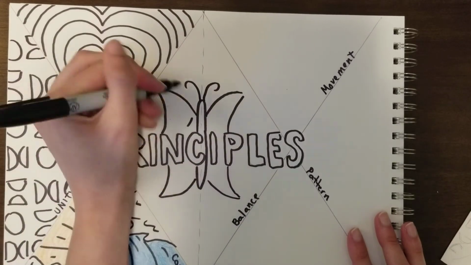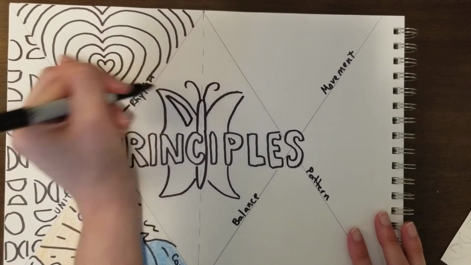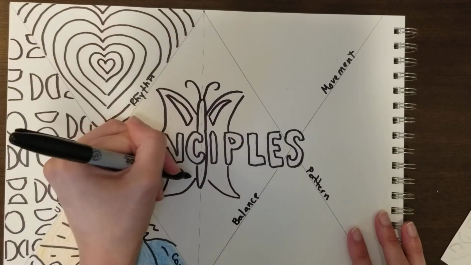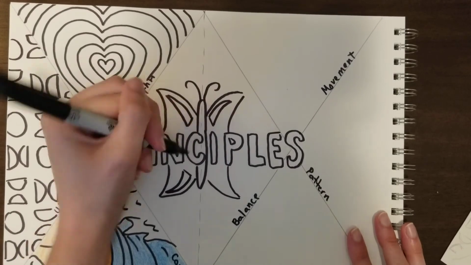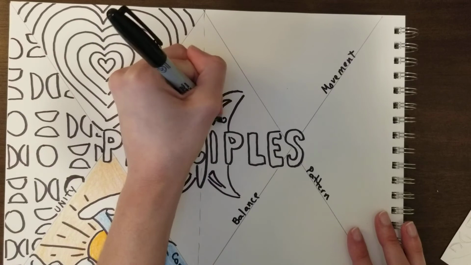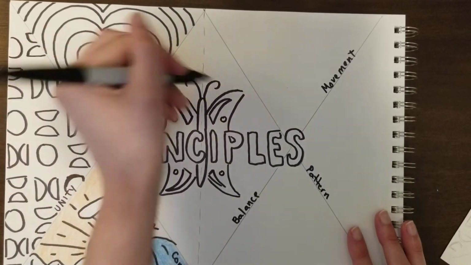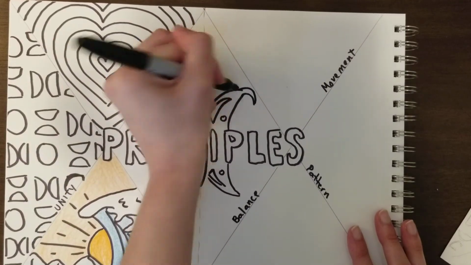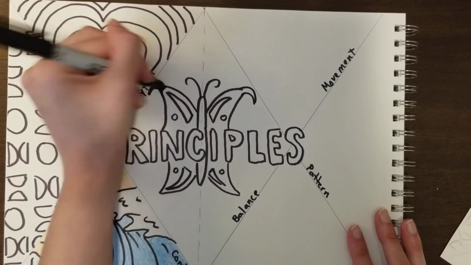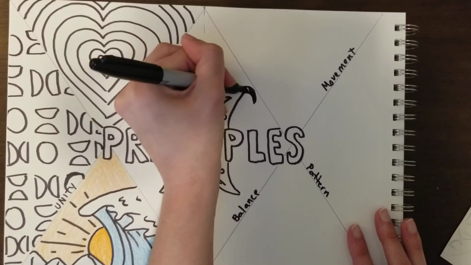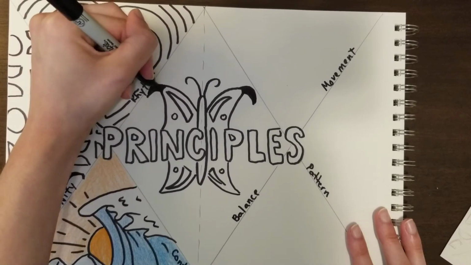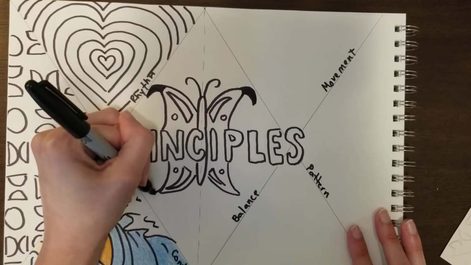Now, if I want to put a design on this wing, I should put the same design on this wing. And when I color these, I would also color these at the same color.